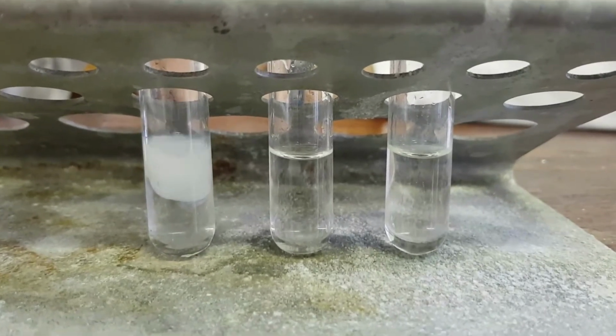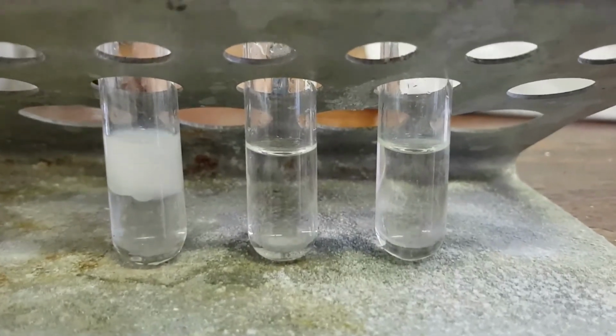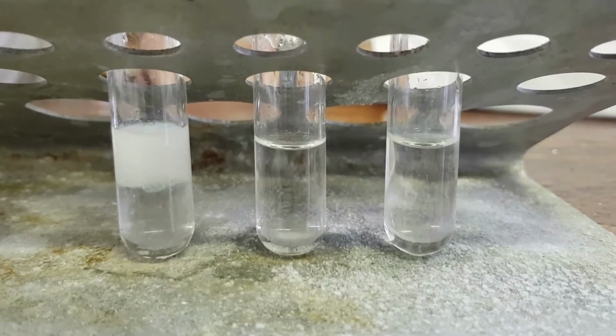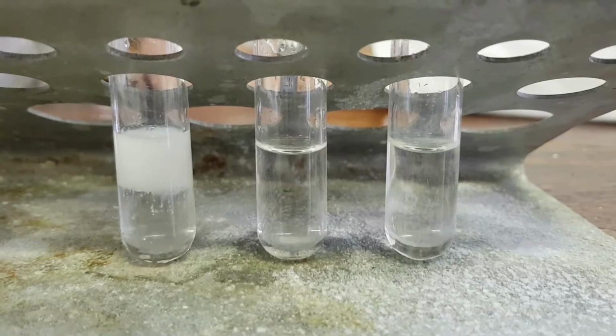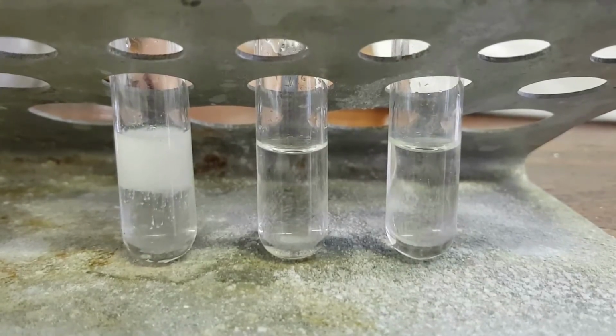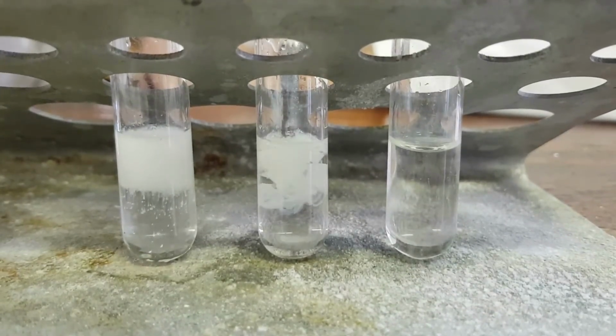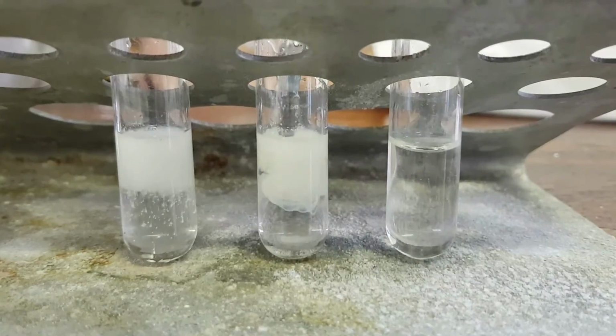And we can see a lovely white precipitate being formed when silver nitrate solution is added to a chloride, in this case potassium chloride. Now for the bromide.